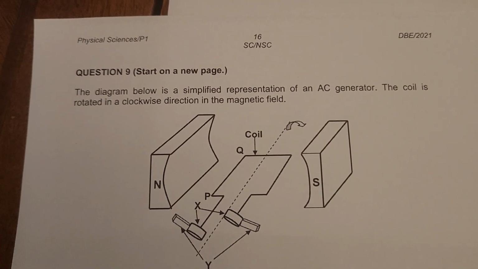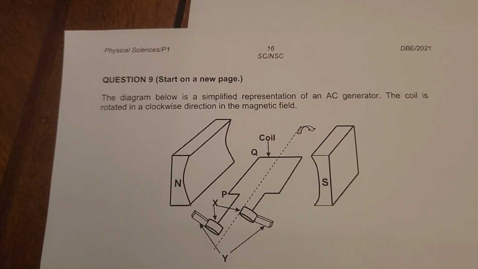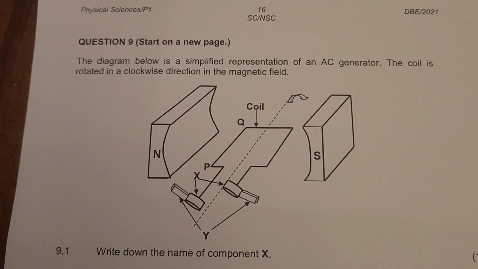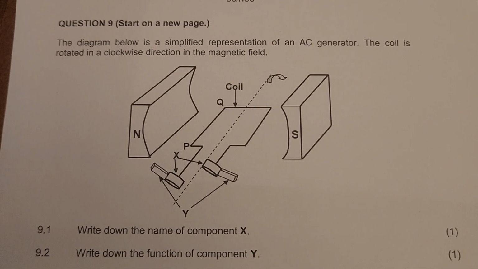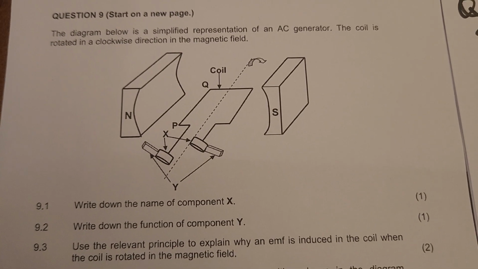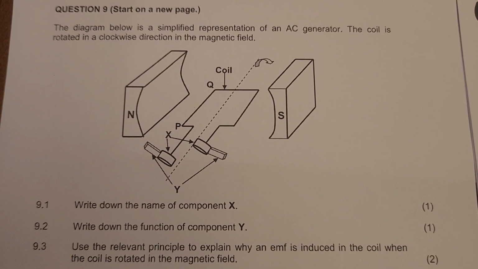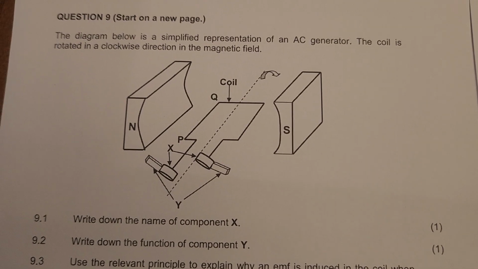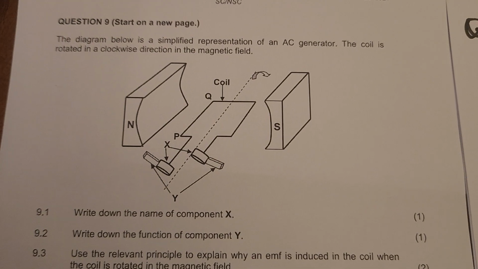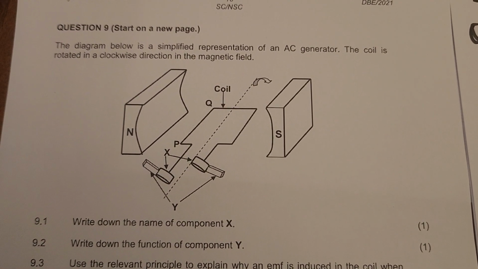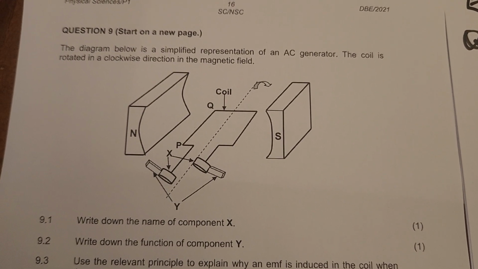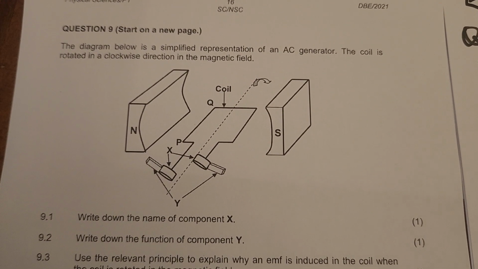Yeah, welcome. We are again having another question, which is from paper 1 in the section of electrodynamics. We are having this 14-mark question. Hopefully, while we are engaging with this question, you will learn a few things. The statement reads that the diagram below is a simplified representation of an AC generator. The coil is rotated in a clockwise direction in a magnetic field.